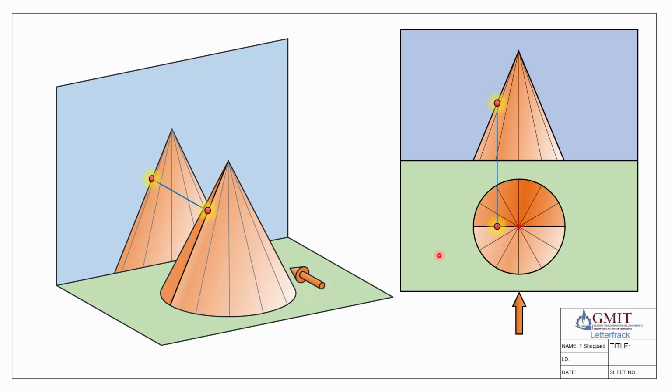So in each of those examples, we've seen that the point has been located on the extreme generator. Now, we'd be very fortunate if that was the case in every question.